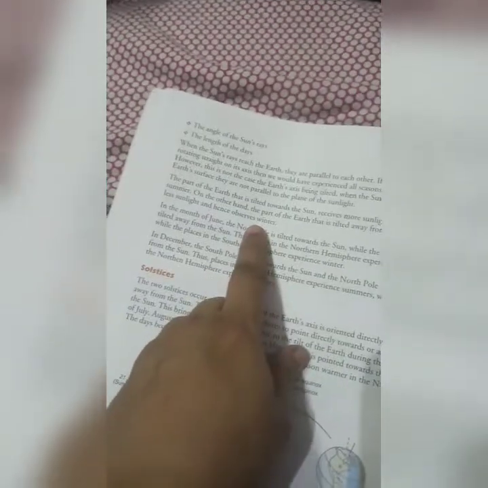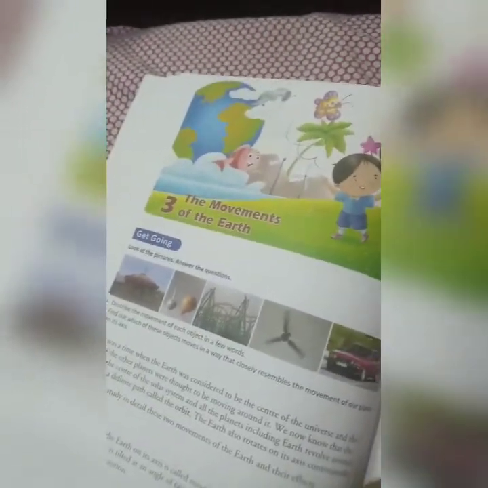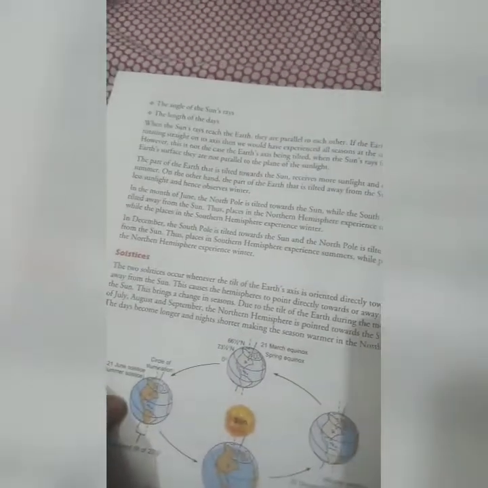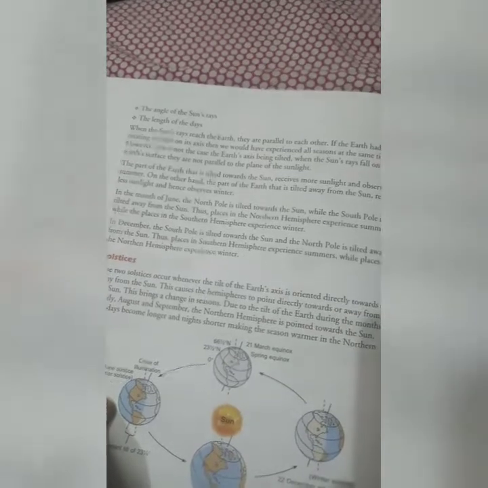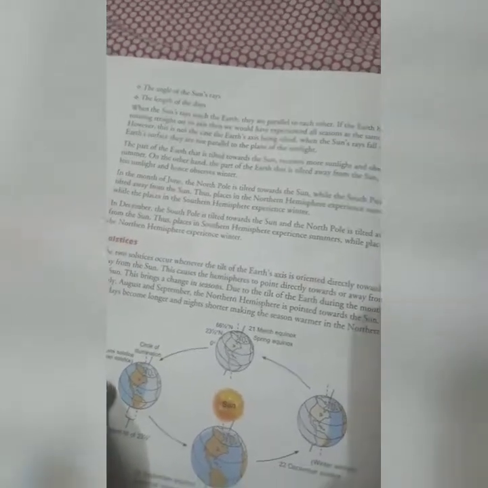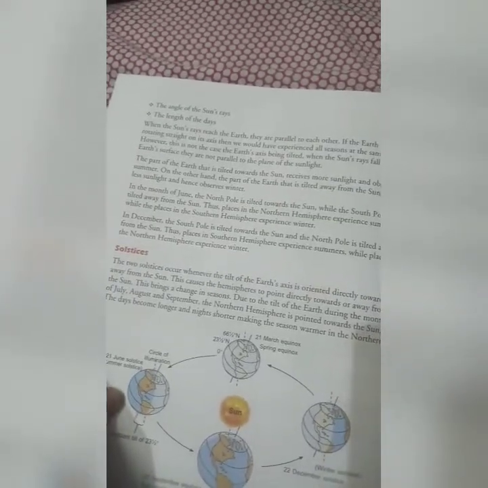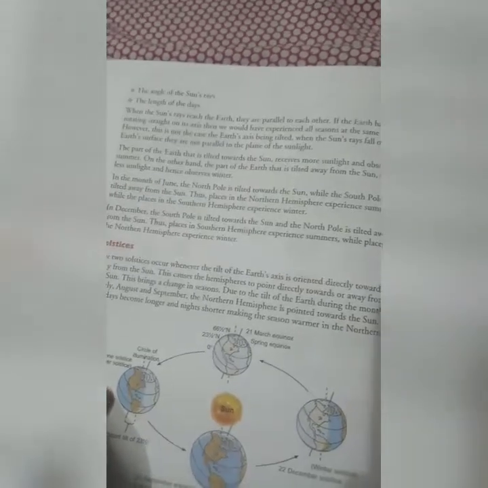In the month of June, the North Pole is tilted towards the sun, while the South Pole is tilted away from the sun. See here, the North Pole is tilted towards the sun, and the South Pole is tilted away from the sun. So what happens? Thus places in the northern hemisphere experience summer, while places in the southern hemisphere experience winter.